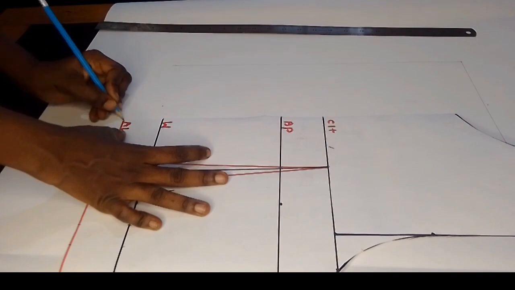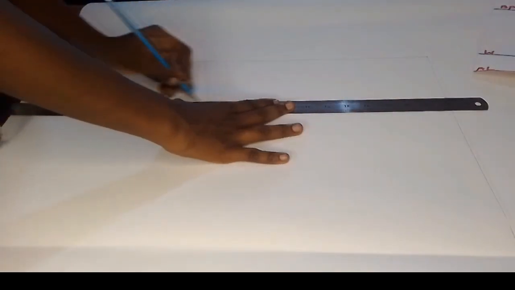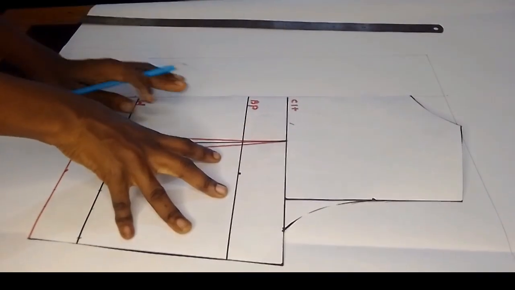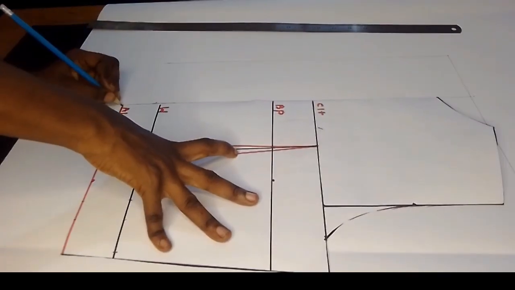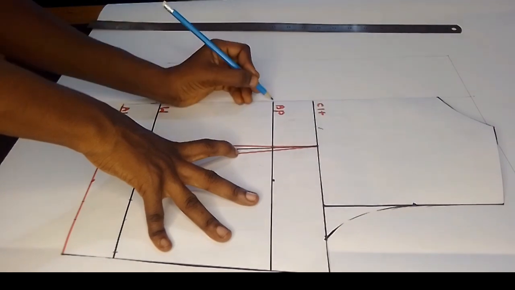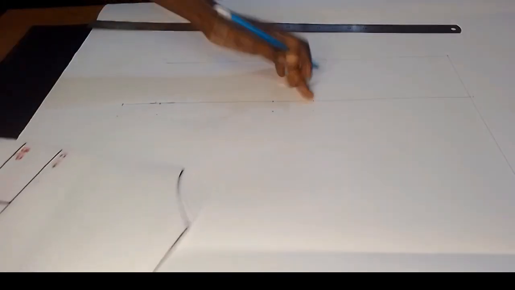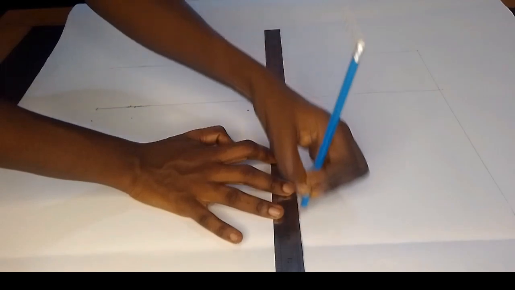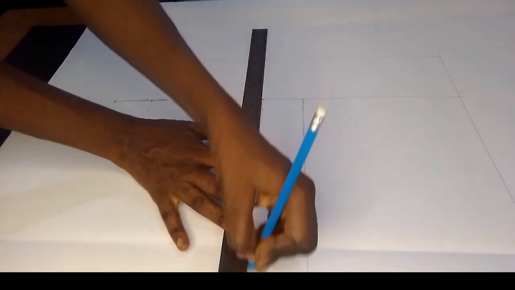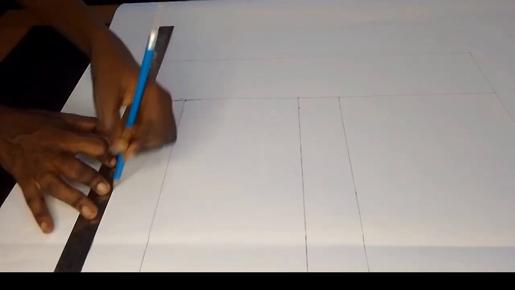all the way to the allowance. Now once that is done, you rule your lines through, just as you see me do. I just want to ensure that I have it laid correctly. There. So I'll rule my lines across the chest line, the bust point line, the waist, and then the allowance.